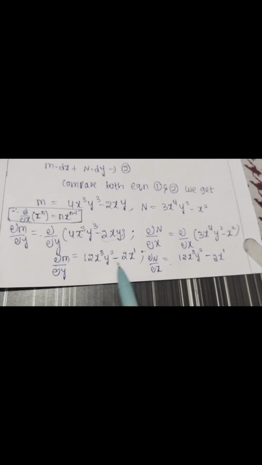Now here this is dou M by dou y, this is dou N by dou x. As these both terms are the same, step 1 is to find out whether dou M by dou y equals or does not equal dou N by dou x. So the first step is satisfied. Now step 1 is satisfied, that is dou M by dou y equals dou N by dou x.